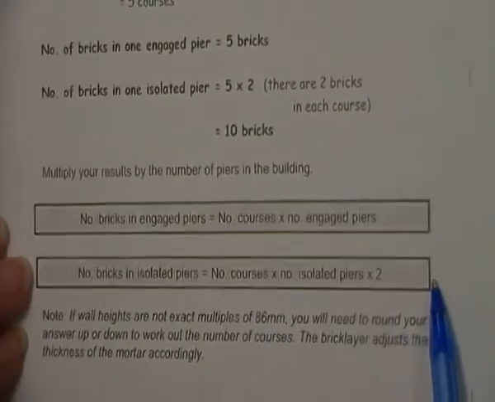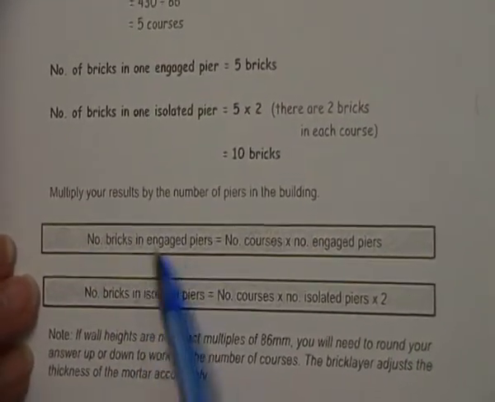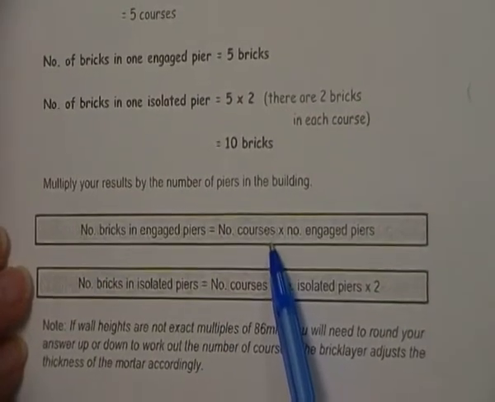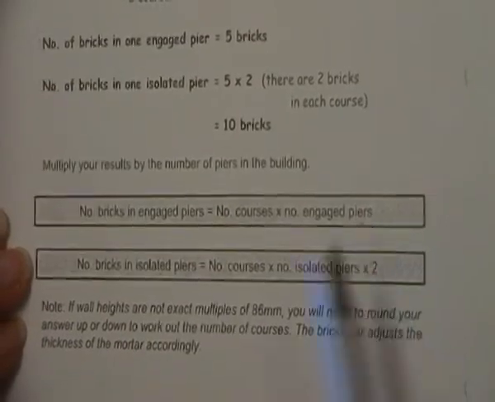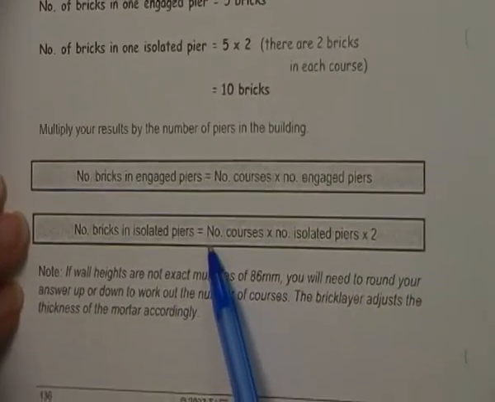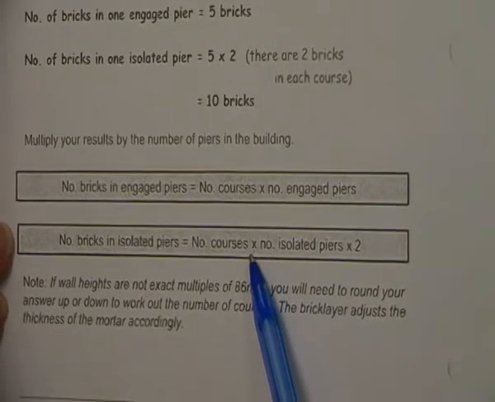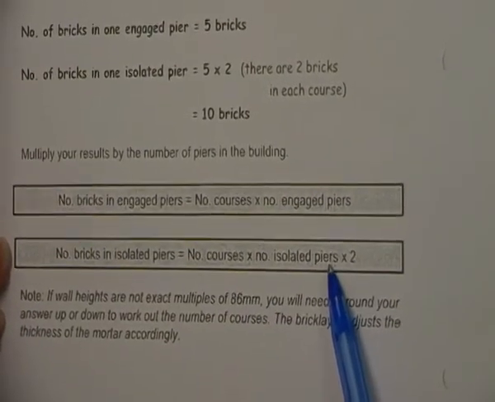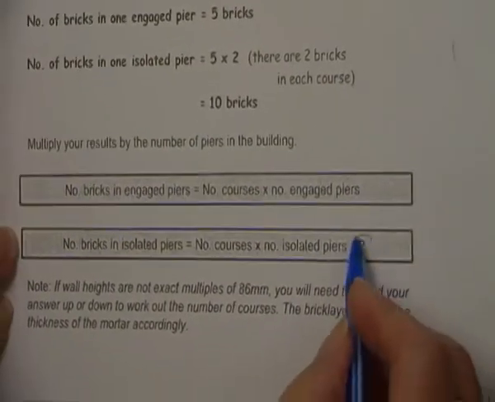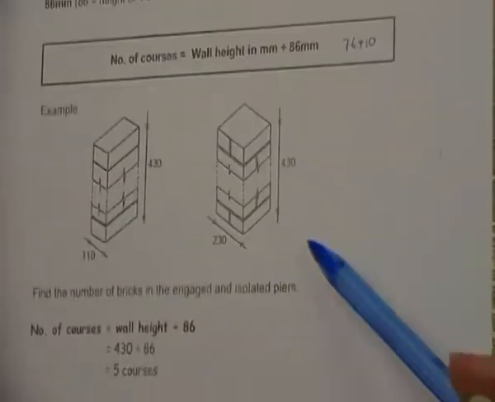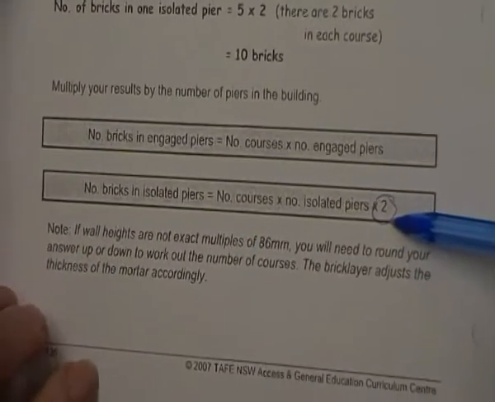So these highlighted areas on your page: number of bricks in engaged piers is number of courses times the number of engaged piers. Number of bricks in isolated piers is number of courses times number of isolated piers times 2. Now this times 2 is important. It's the double bricks. A lot of people forget to times 2. So now we're going to have a look at an example.